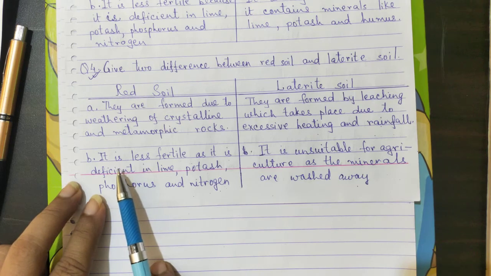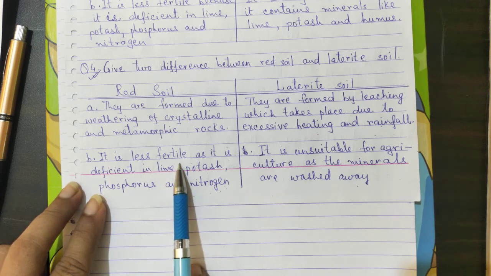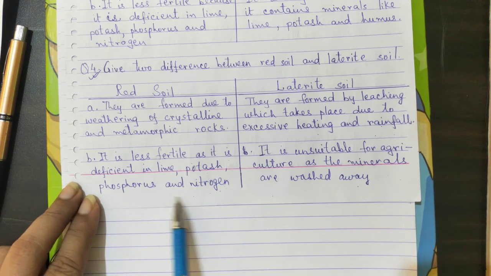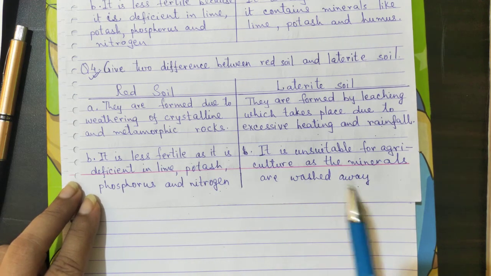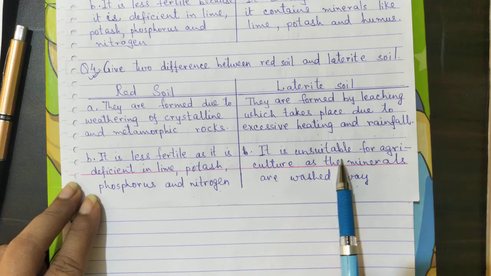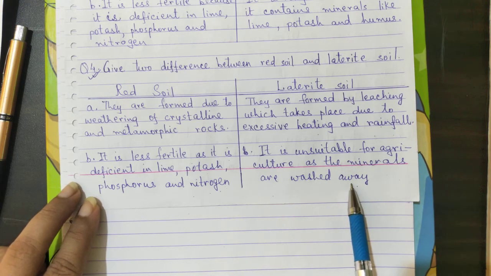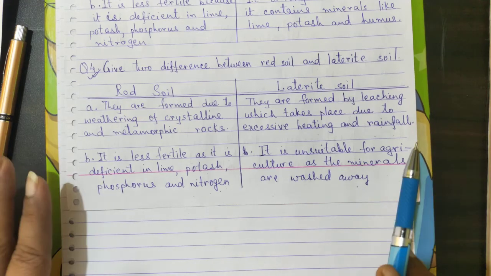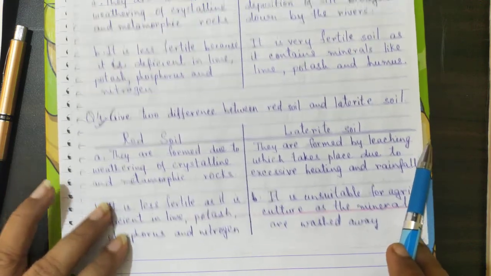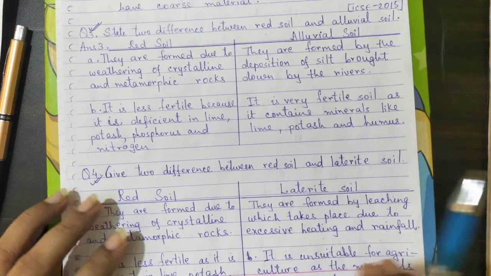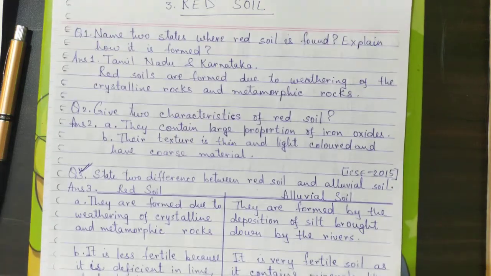The second difference is, red soil is less fertile as it is deficient in lime, potash, phosphorus and nitrogen. Laterite soil is unsuitable for agriculture as the minerals are washed away. So this is with regard to the questions that we have dealt with on alluvial soil, black soil and red soil.